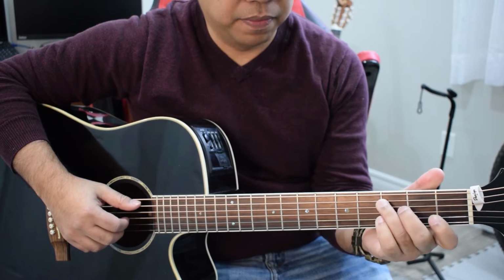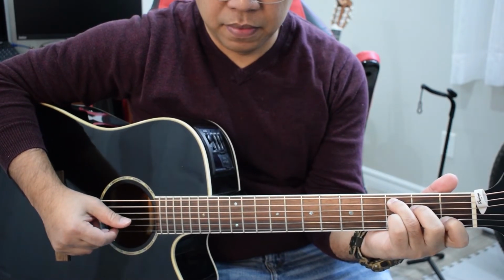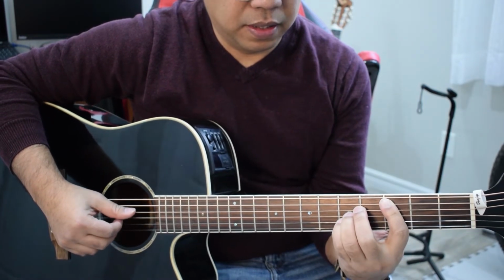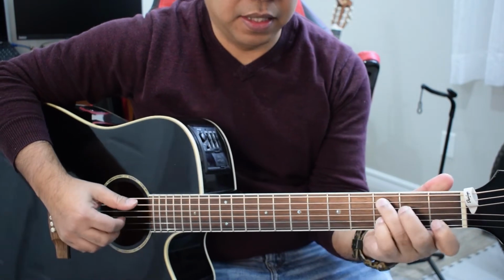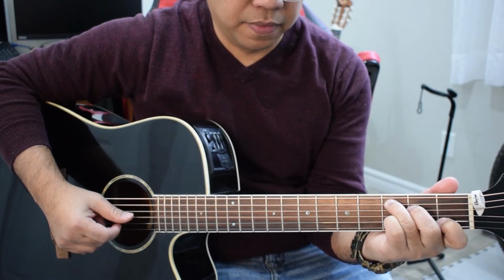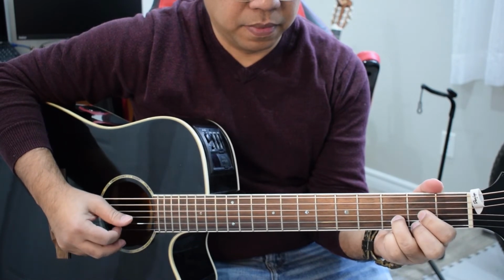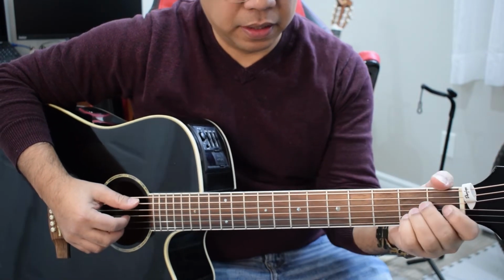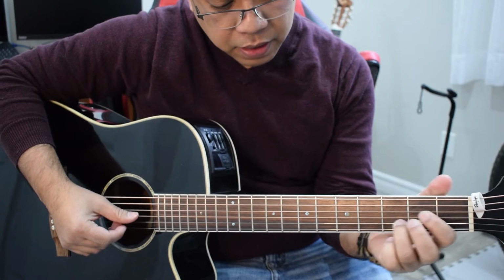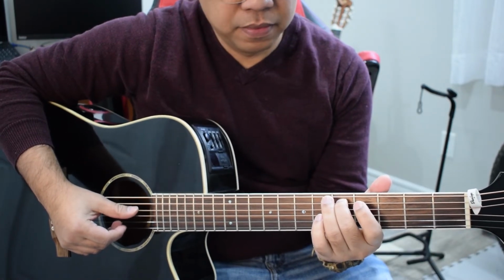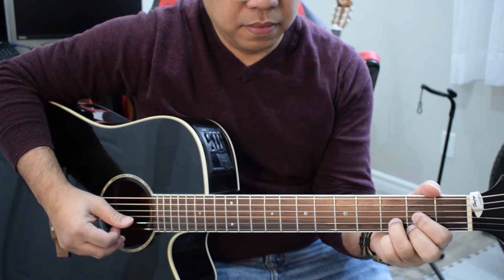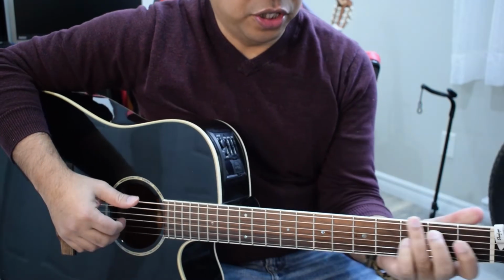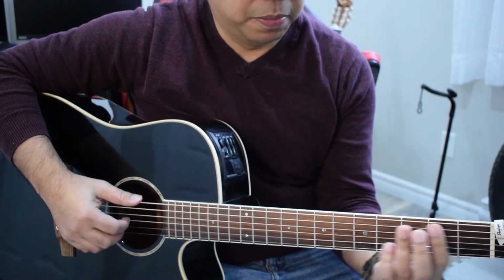Or a C can also be played, if you remember in the last video, like this. That's a C. Or a D can also be played here. That D string is over here. And a G can also be played like this.